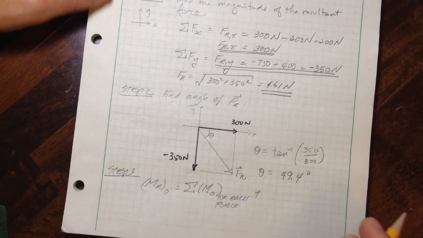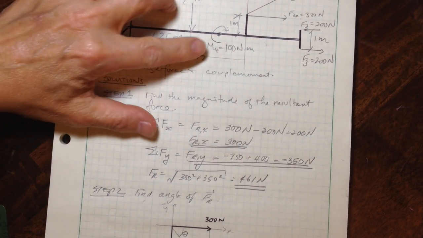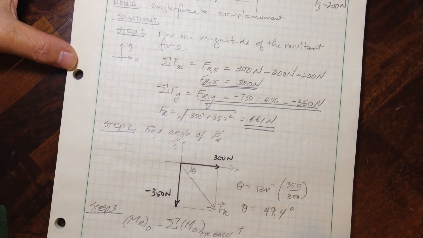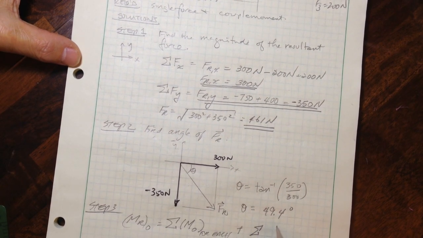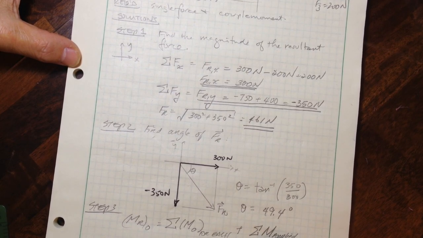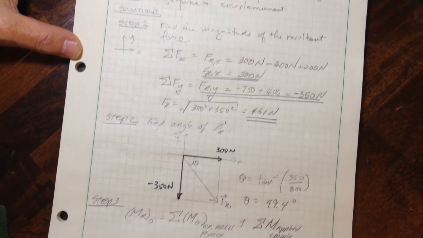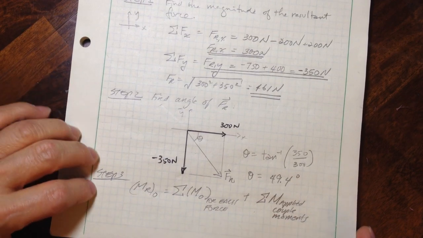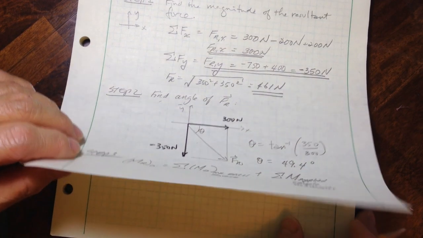And don't forget, if there's an applied couple moment, we have to add that too. So take the sum of all applied couple moments. So if we do that, what we have is as follows.